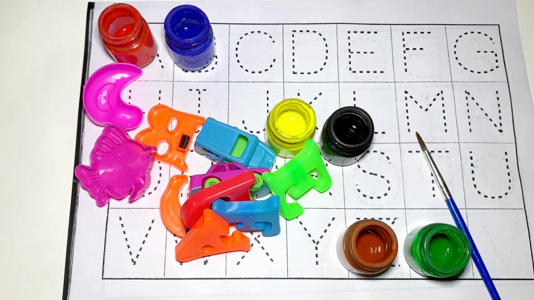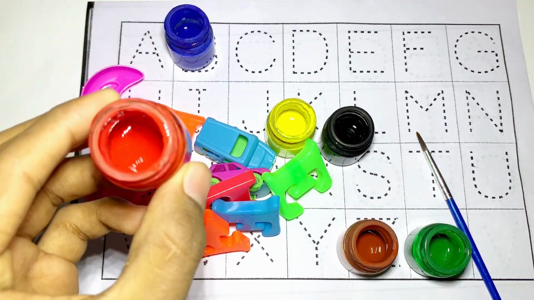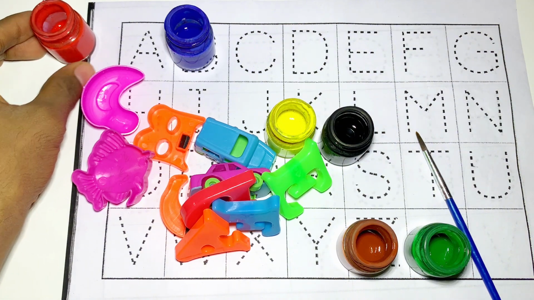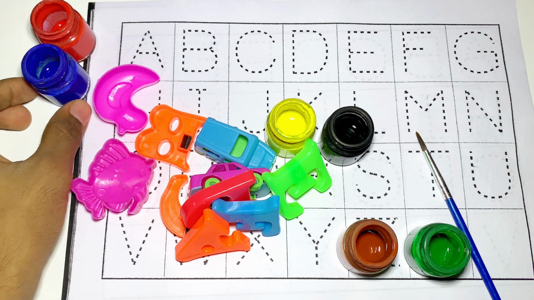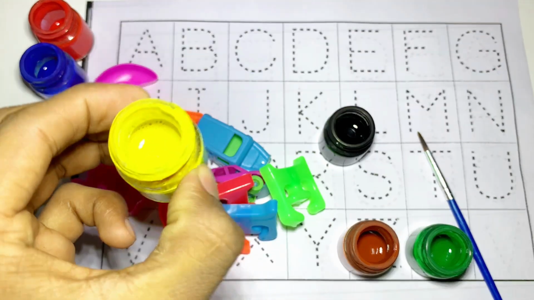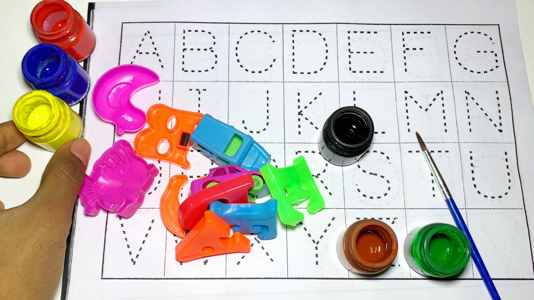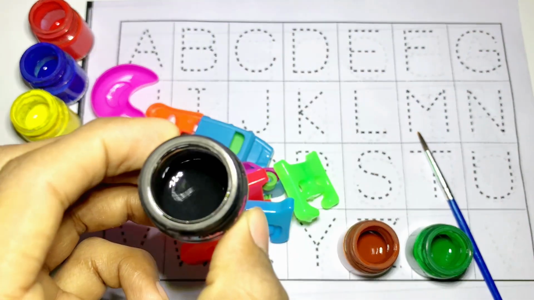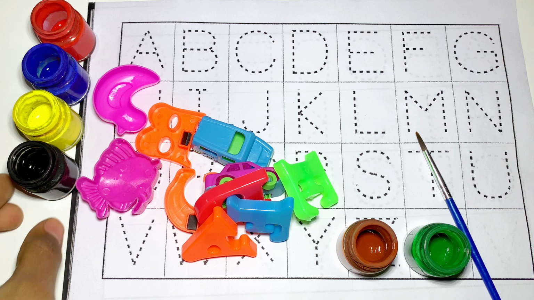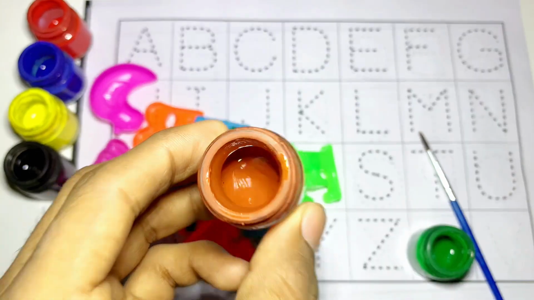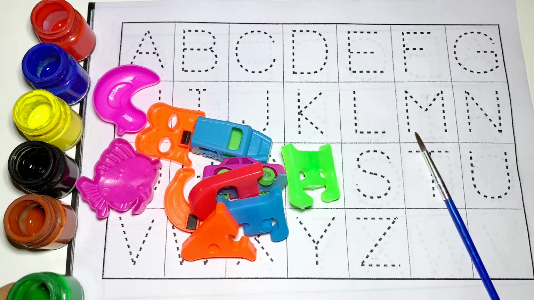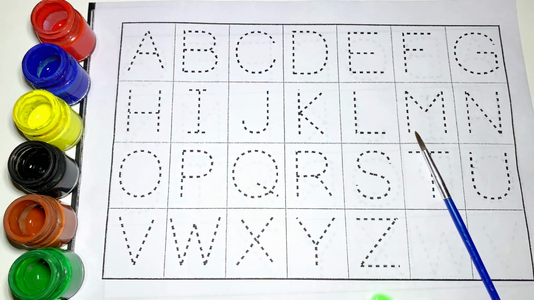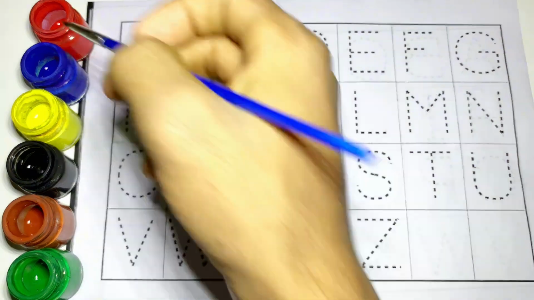Today we learn alphabets A to Z. Kids colors name: red color, blue color, yellow color, black color, brown color, green color. Kids, now we coloring alphabets A to Z.